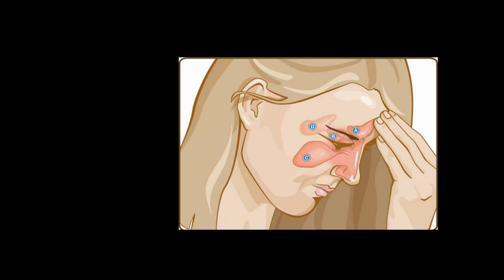Each sinus is lined with a respiratory epithelium that produces mucus, which is transported out by ciliary action through the sinus ostium in the nasal cavity. When the sinus ostia are obstructed, or when ciliary clearance is impaired or absent, the mucus accumulates in the sinuses, producing typical signs and symptoms of sinusitis.